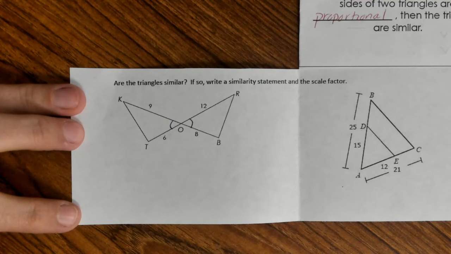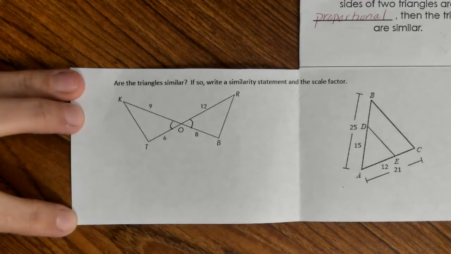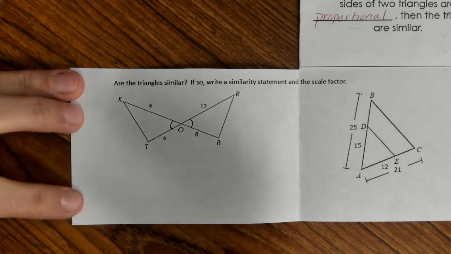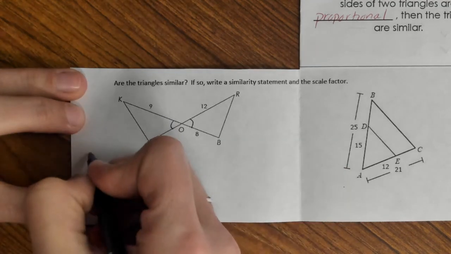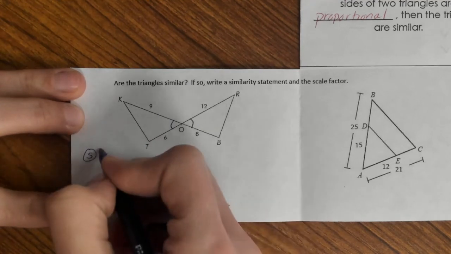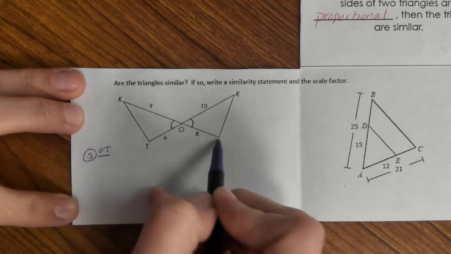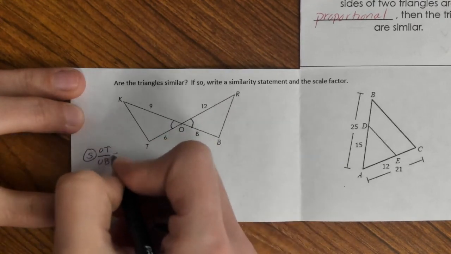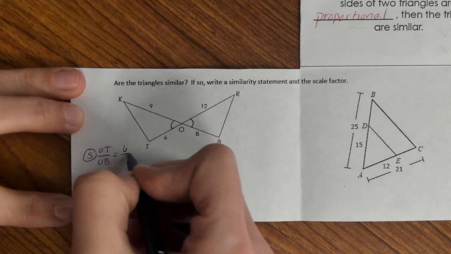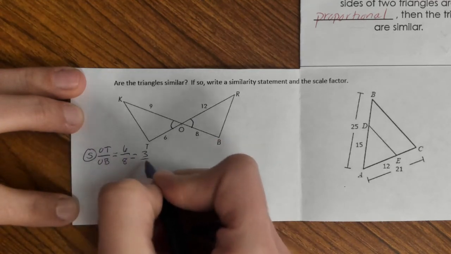So let's take a look at this. This time we only really have a small and a large side. We'll take a look at the small side. Small side here, we have OT. We are going to compare it to the small side over here, OB. So we have 6 over 8, reducing to 3/4.